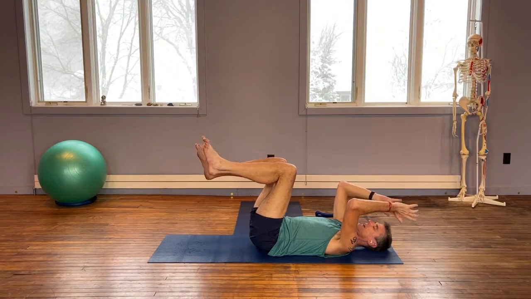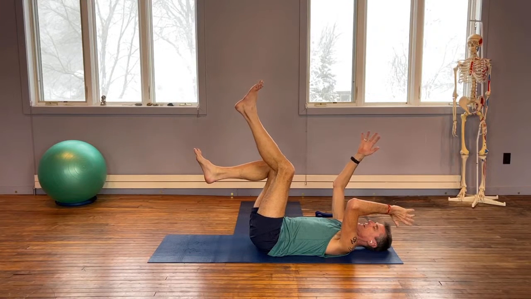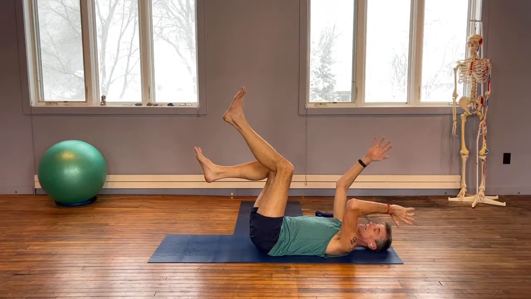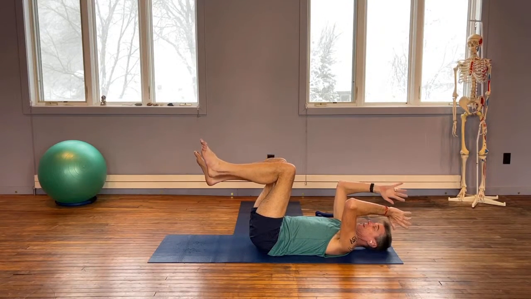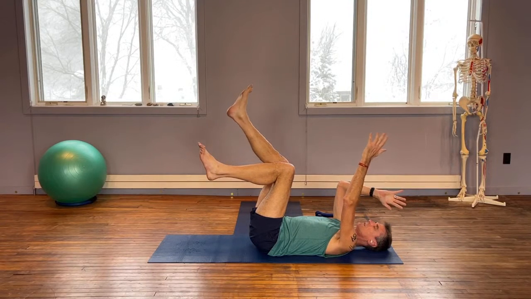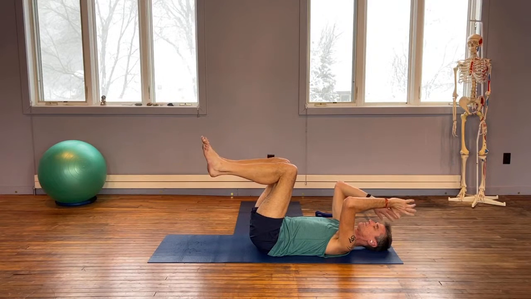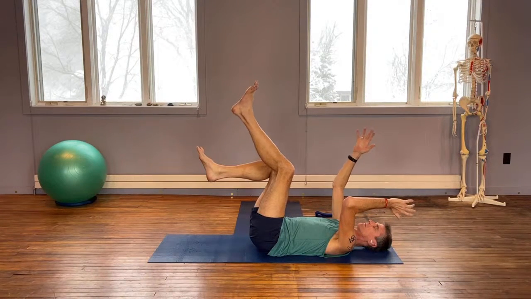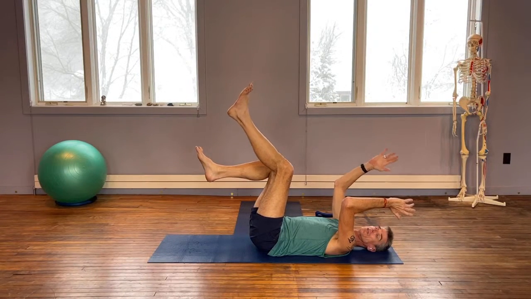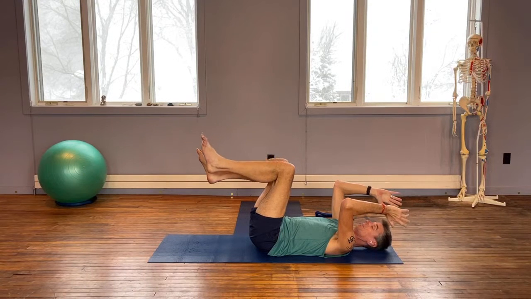Then the second set. Inhale up, exhale down. So at any given time, two limbs are in motion and two limbs are stationary. Let's do one more each side.